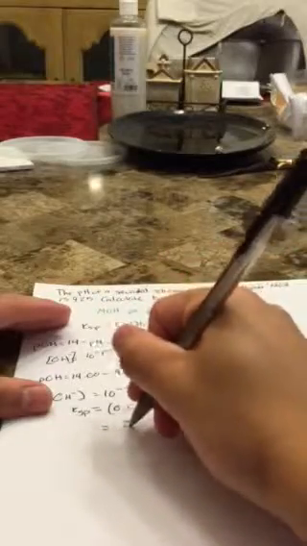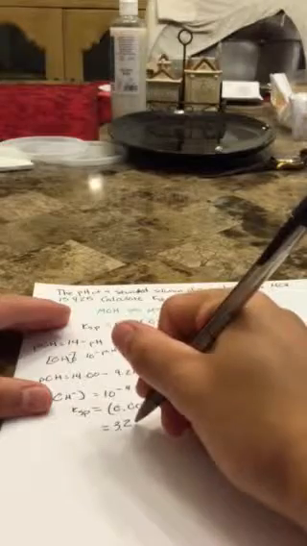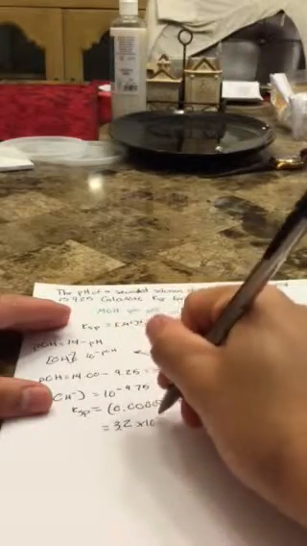and that gives you 3.2 times 10 to the negative 10. And that's your KSP of a metal hydroxide from your pH.